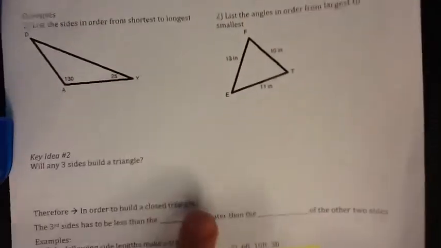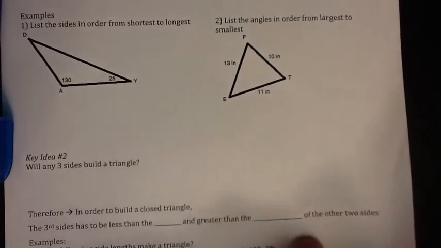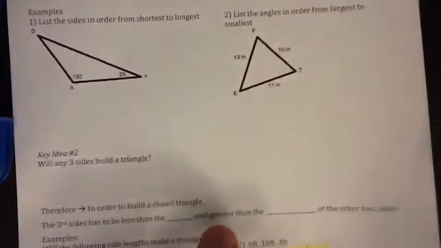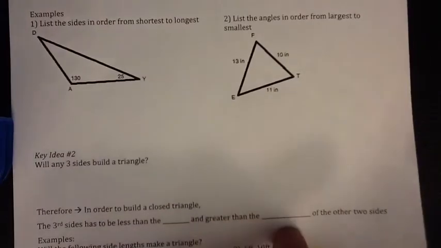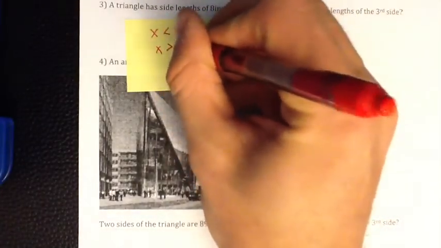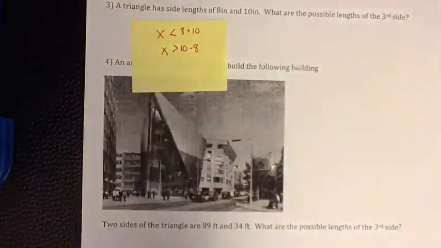But if we look back over here, it also has got to be bigger than the sum. Bigger than the sum of the other two sides. Oh, I did that. I'm sorry. Telling you wrong. Bigger than the difference. That's what I wrote originally. Less than the sum, bigger than the difference. And by difference we mean subtract. So it's got to be less than the sum, bigger than the difference.